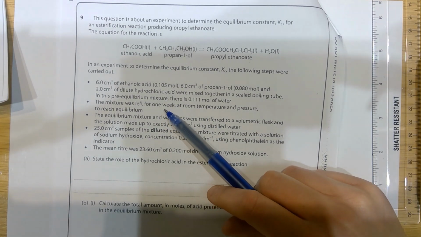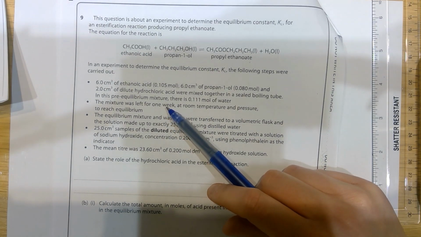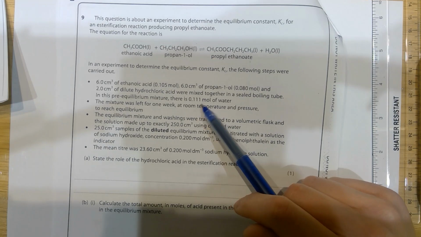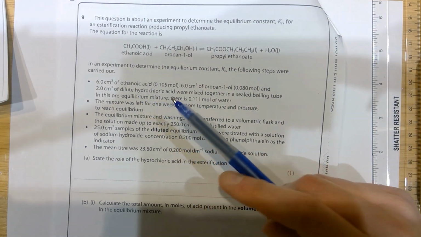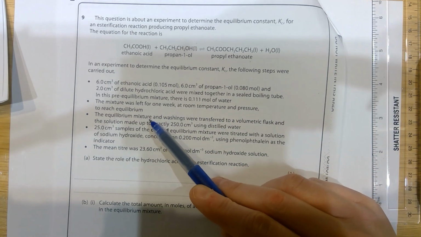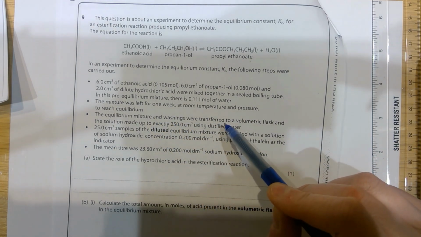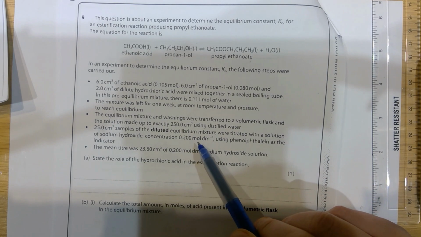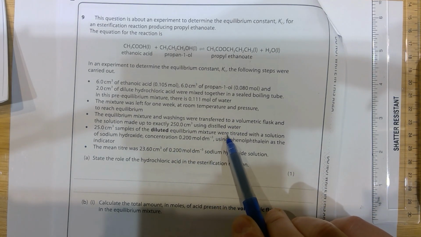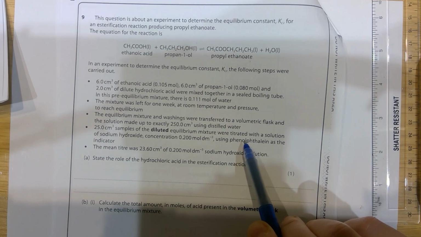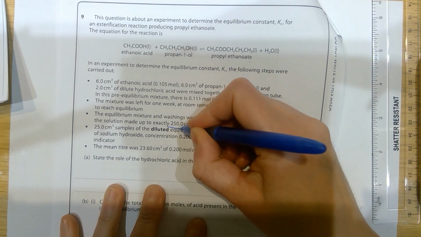And that's the pre-equilibrium mixture. It hasn't yet reached equilibrium, and we're told the number of moles of water. So there's some moles of water to start with. I guess that's probably because they were in with the dilute hydrochloric acid. The mixture's then left for a week in order to reach equilibrium. And then we do our analysis. So we transfer our mixture to a volumetric flask, and then we add some water.